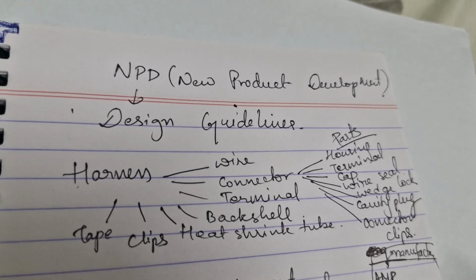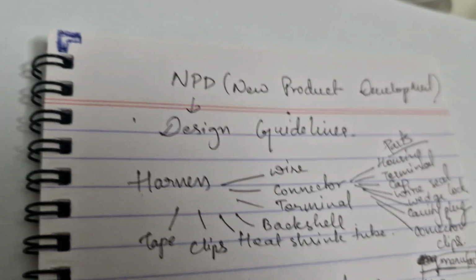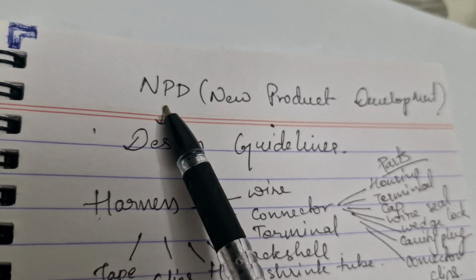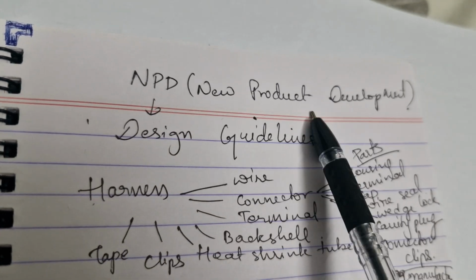So let's start with our harness topic. First we will start with this NPD. So what is this NPD? NPD is nothing but new product development.